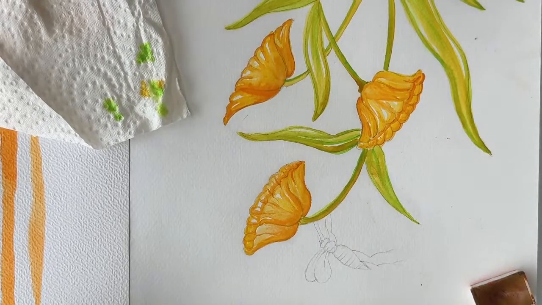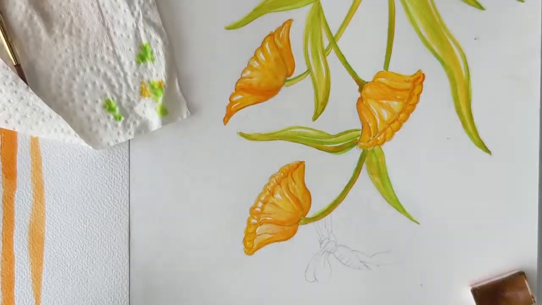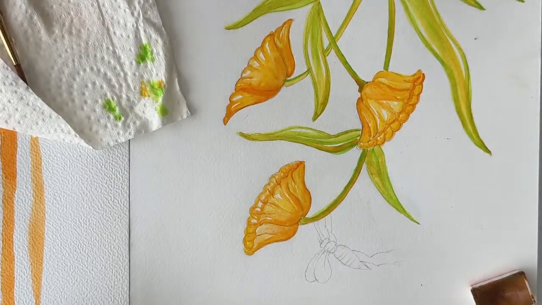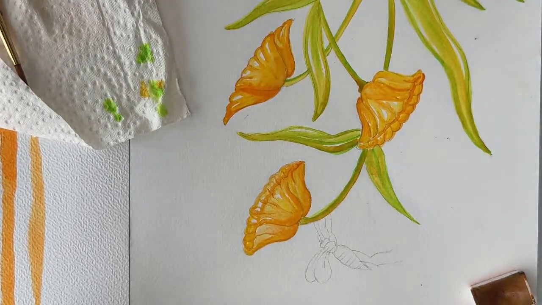a small insect that we are making. So for this I will be using a thin brush. I have these two thin brush, so I will be taking one of it.